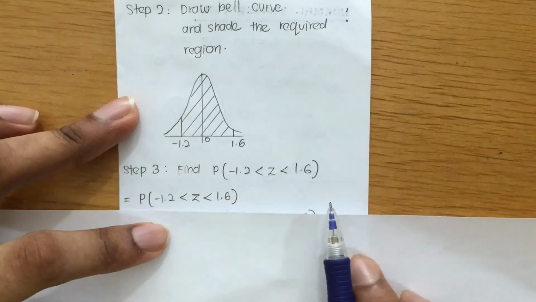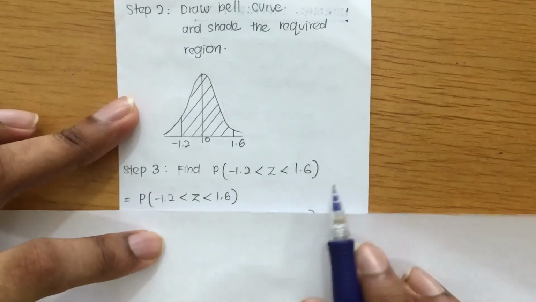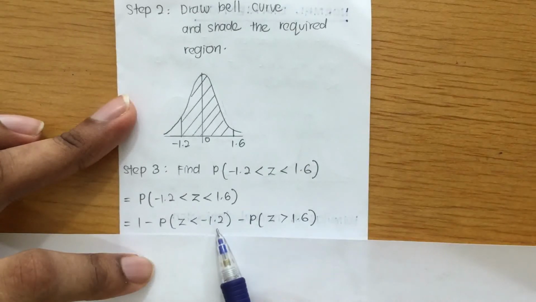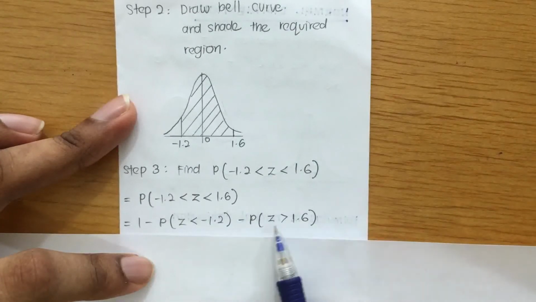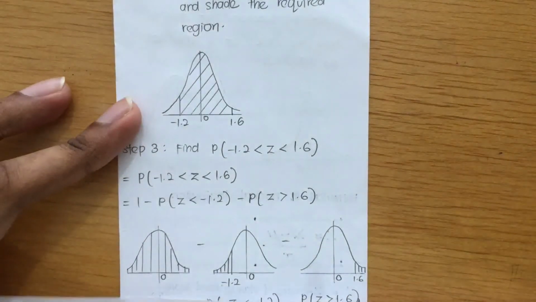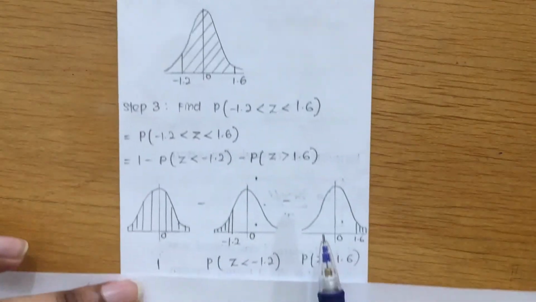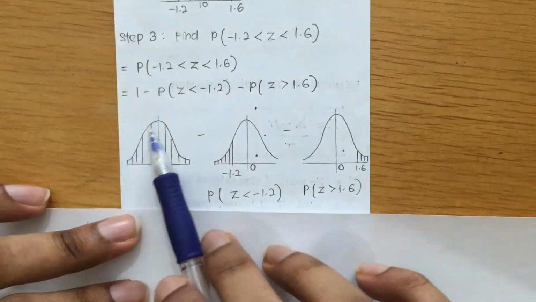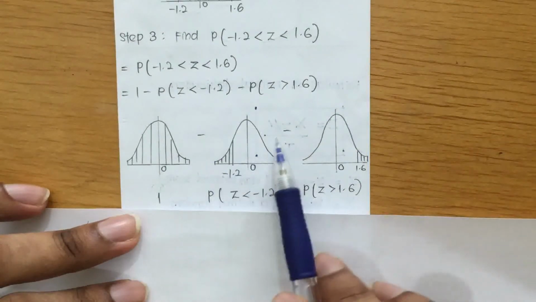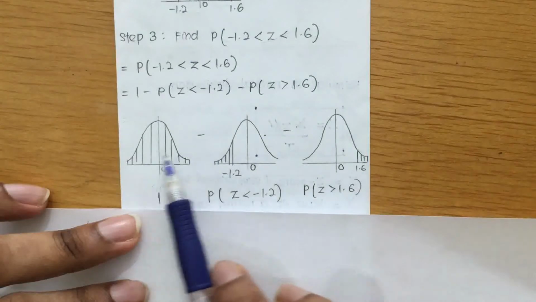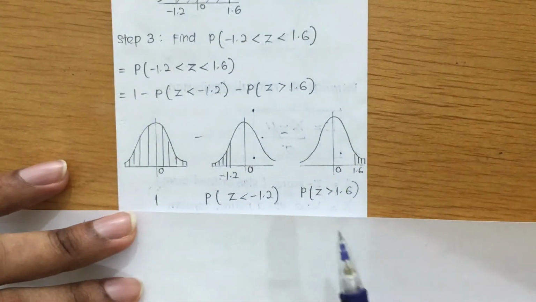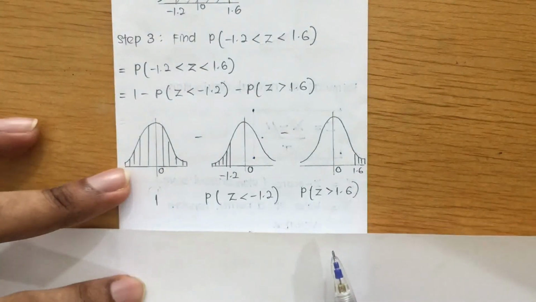So write down the whole expression over here. To find this probability, you take 1, you minus your probability of Z less than negative 1.2, minus your probability of Z more than 1.6. Okay. So this is your explanation, guys, in terms of diagram. So 1 represents the total area under the graph, and then you minus your left hand side region, and then you minus the right hand side region. So you minus all this, you get the middle region, guys. Okay, let us proceed to the next step.